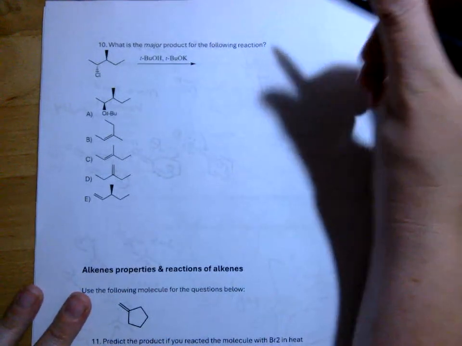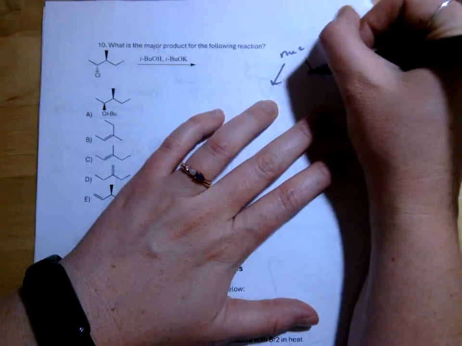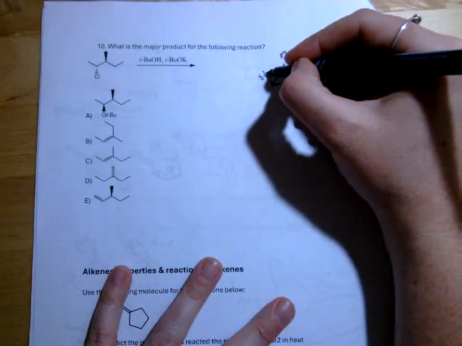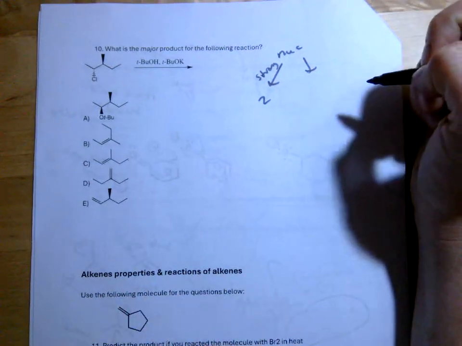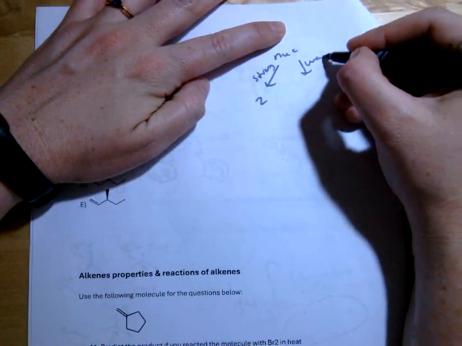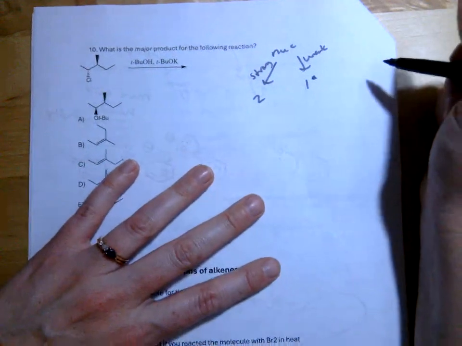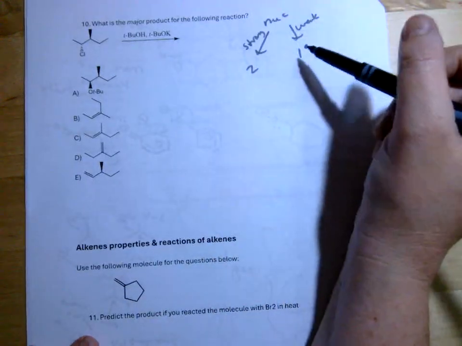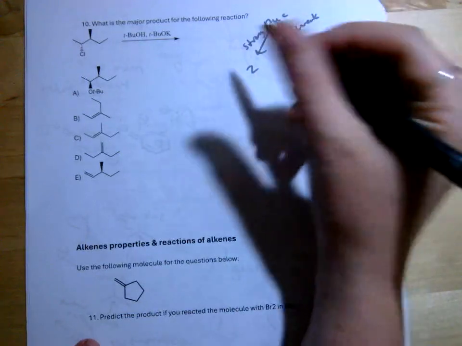But for this one, for substitution versus elimination, you want to look at the nucleophile. If it's strong, it's going to favor the 2 mechanisms, because in both the 2s, the nucleophile acts as the leaving group is leaving. The weak ones are going to favor the 1, so SN1 or E1, where you wait for the leaving group to leave, and then the nucleophile does its job.